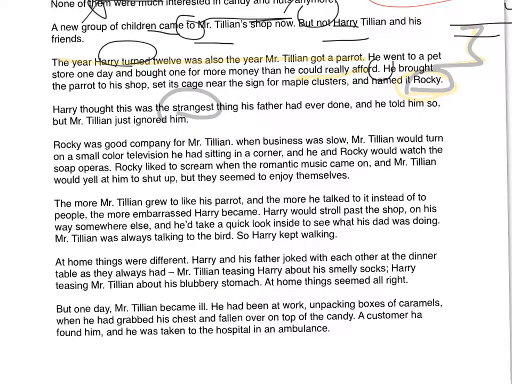So let's make sure that we circle that, and we're going to write next to it that this is the problem. This is the conflict in the story. Let me change colors to blue. So this is the problem. The problem is that Harry thinks his dad's weird. His dad's being strange, but Mr. Tillman isn't going to change.